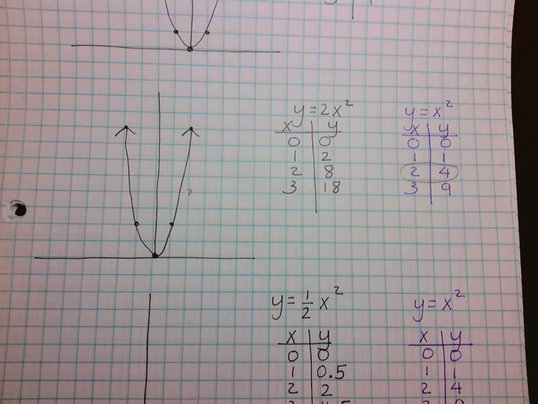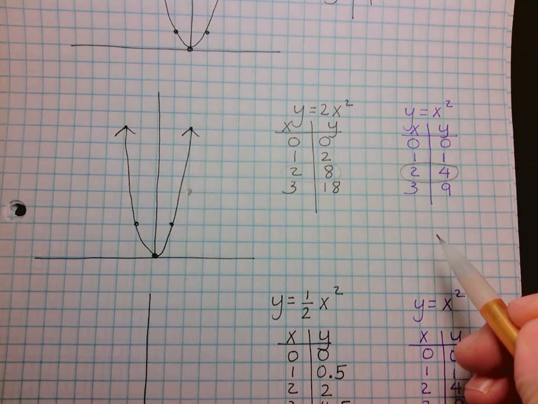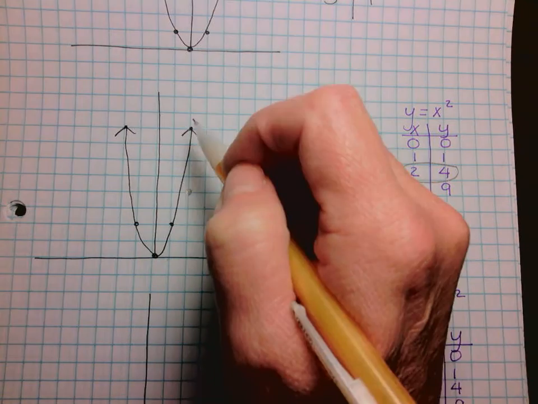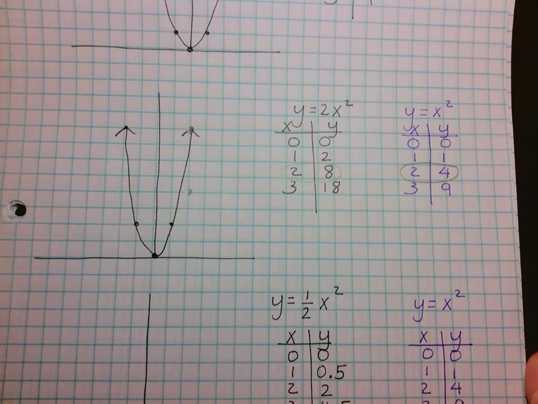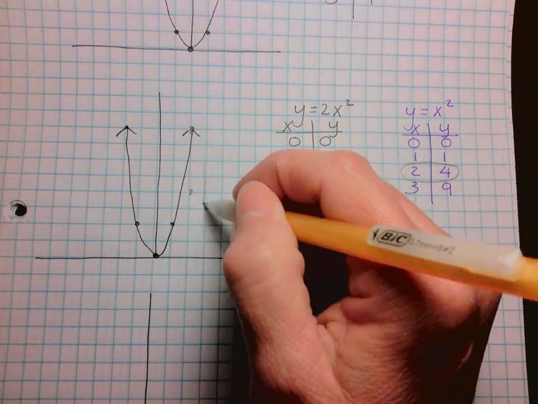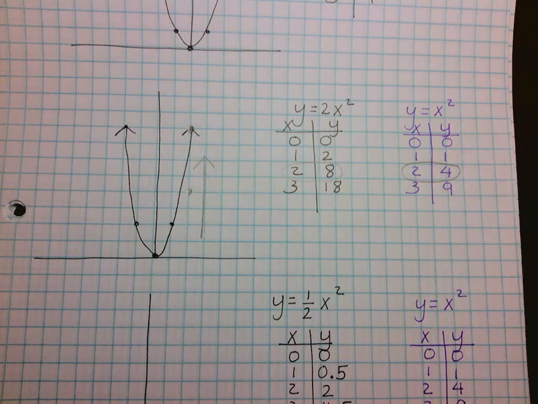And what happens when I give the parent function a vertical stretch by a factor of 2? Now the point is not at 2, 4. Now the point is at 2, 8. So what am I doing? When I give the function a vertical stretch by a factor of 2, what I'm doing is moving the graph further away from the x-axis. Again, your book says that the graph is getting more narrow, but what's really happening is the graph is moving further away from the x-axis.